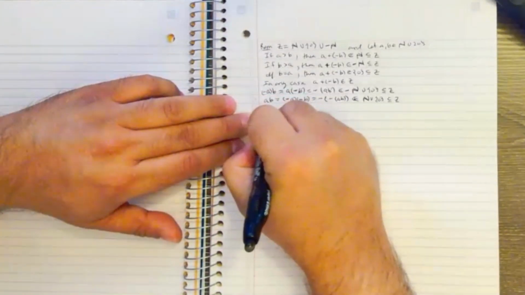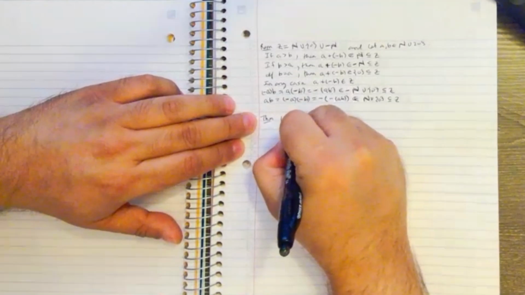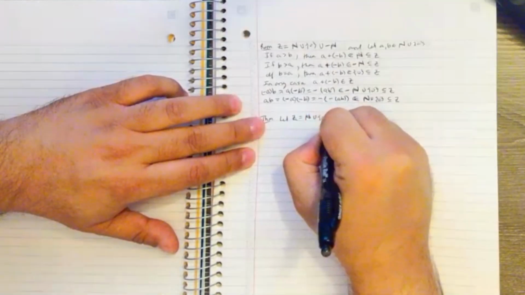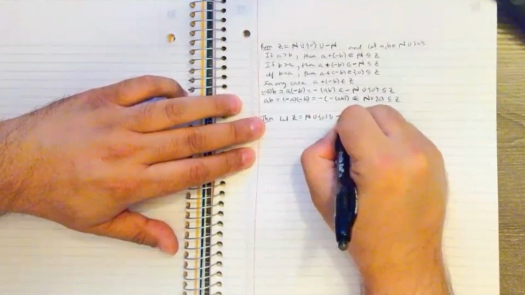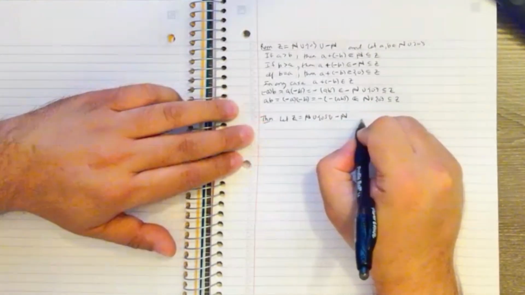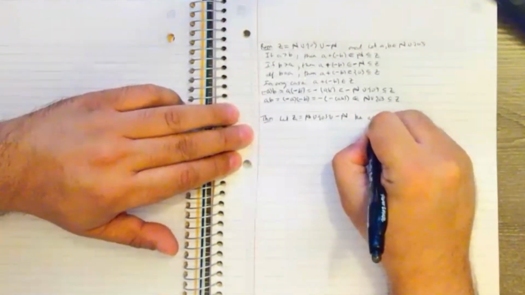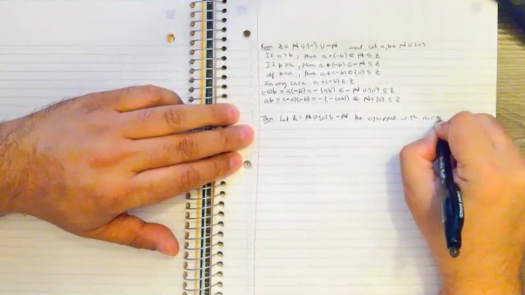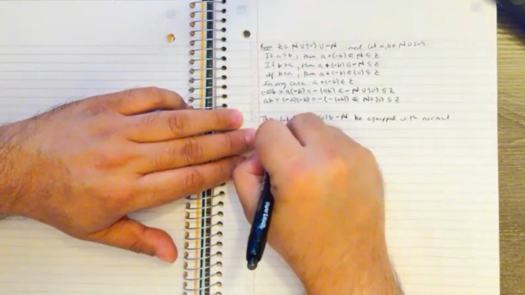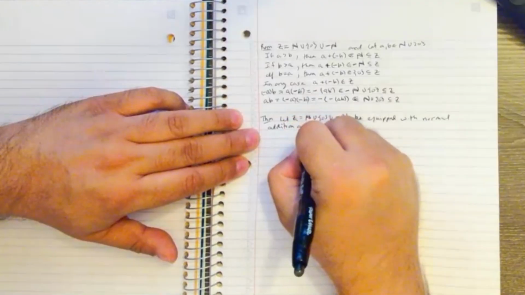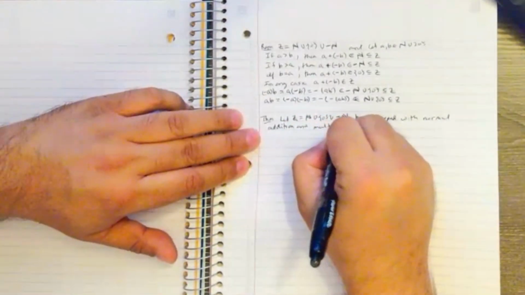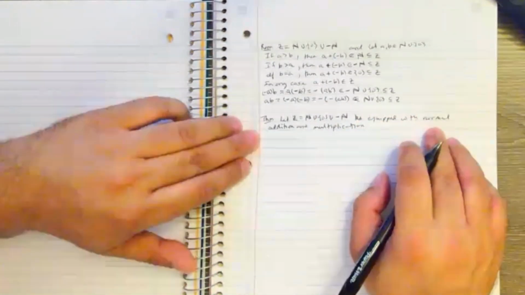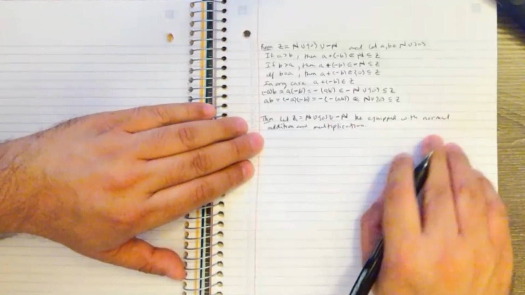So let Z, again, which is all natural numbers, or 0, or the additive inverses of the natural numbers, be equipped with normal addition and multiplication. And for clarity, normal means the addition and multiplication that you learned in secondary school.